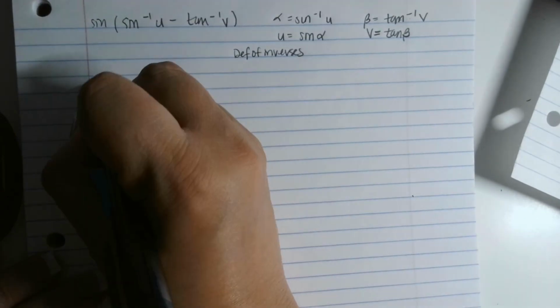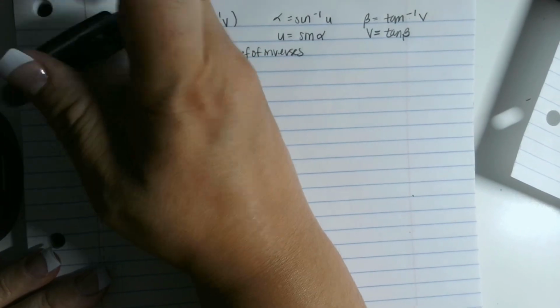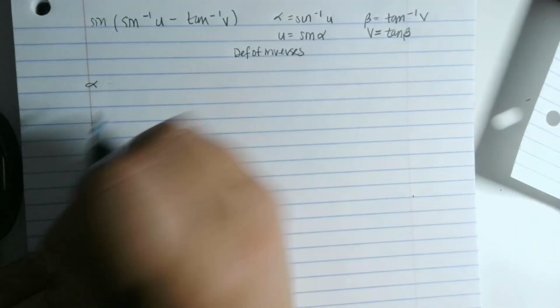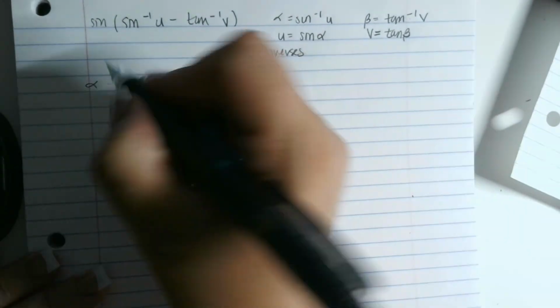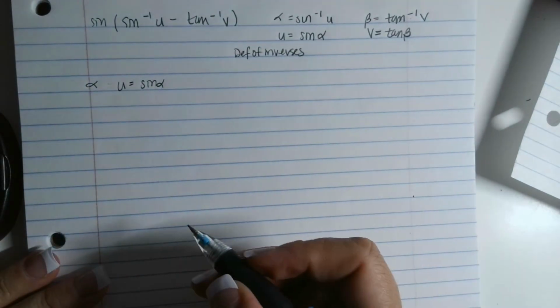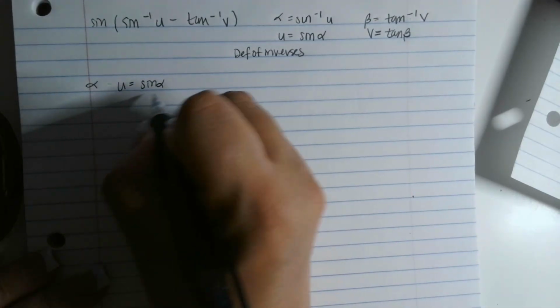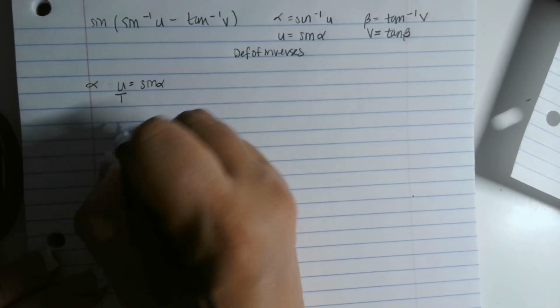Then we can build our beta and our alpha. Okay, so let's build the alpha first. We know that u equals sine alpha. So that means that this is over 1.